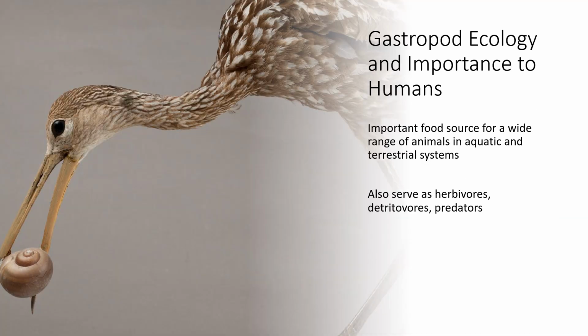So gastropods are a really diverse and abundant group of invertebrates. Let's talk about their ecological roles and interactions with humans. One of their most important roles is as a food source for larger animals. Tons of animals rely on snails and slugs, from birds to fish, reptiles and amphibians, small mammals, and even other invertebrates.